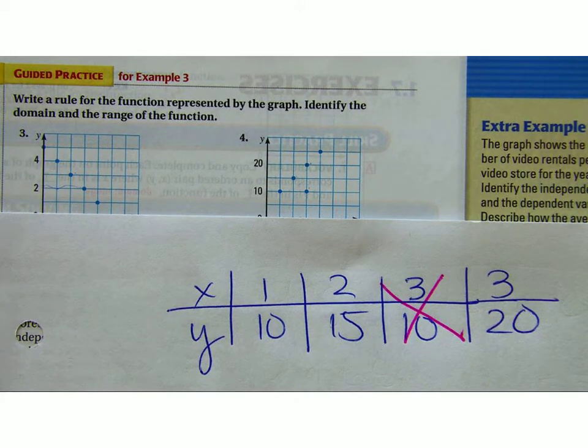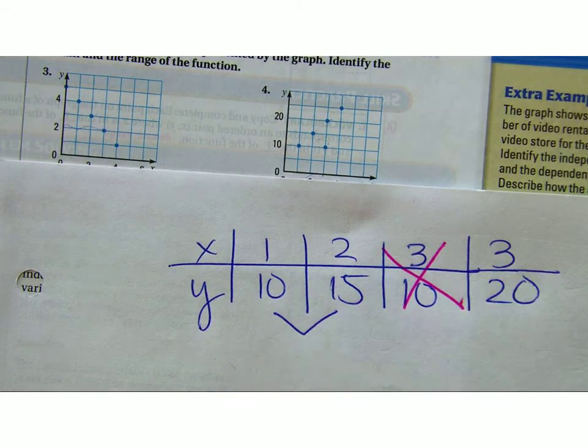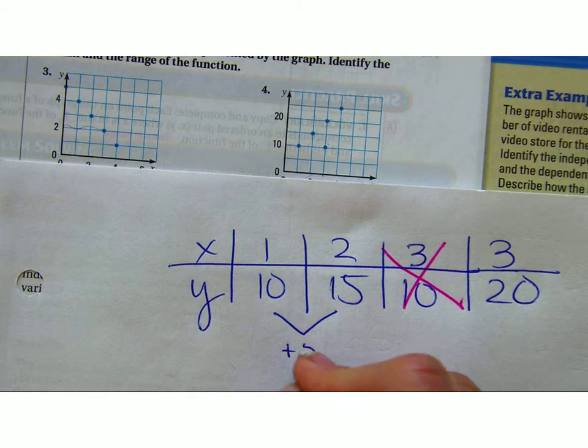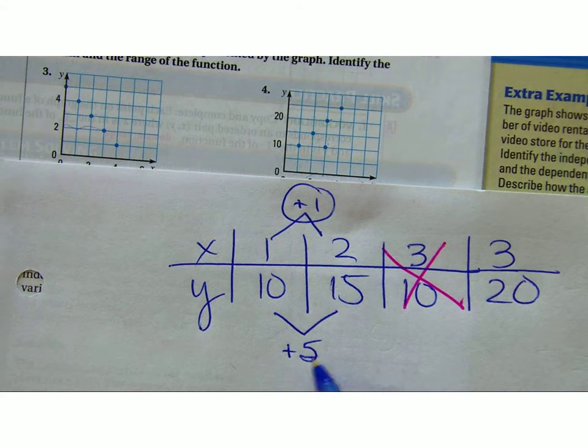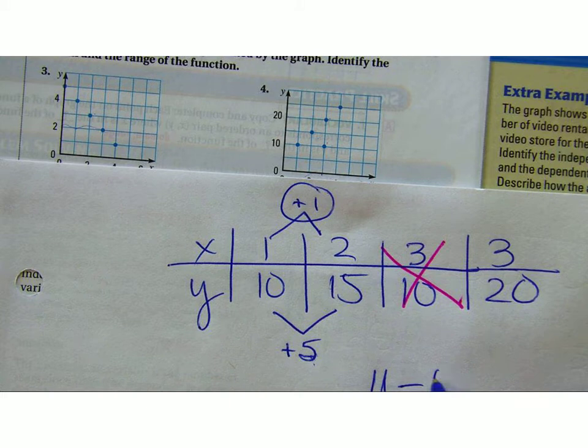So let's use our rule. This is going up 5 for every 1. As soon as it's going up 1, you're good because that is your rate of change then. So y is equal to 5x. And where did I start? You can tell this in 2 ways.